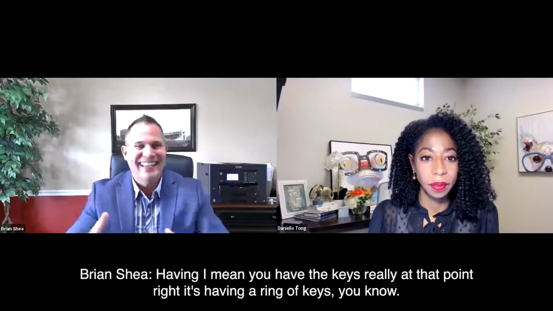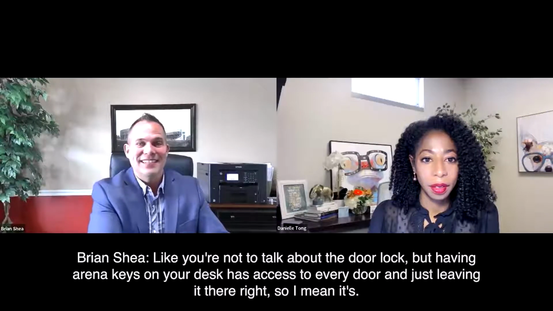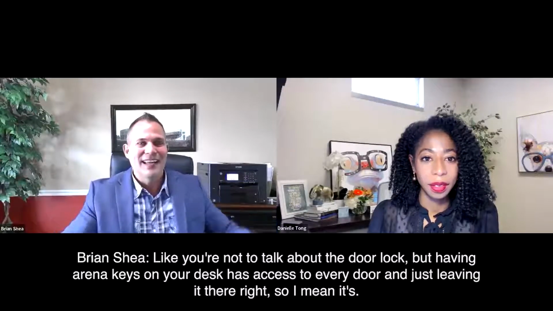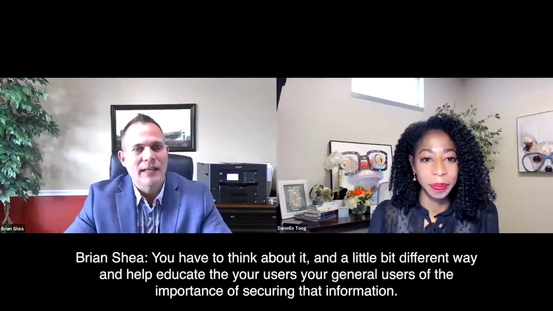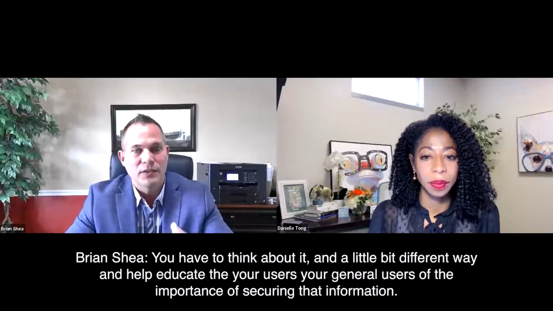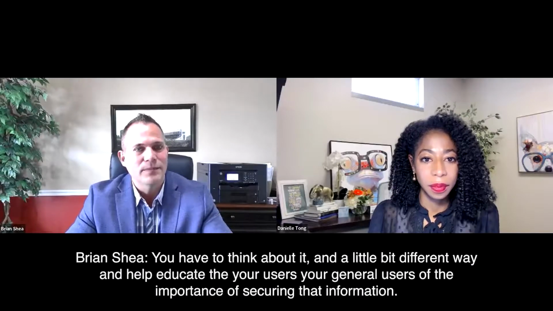It's like having a ring of keys, as I said, I talked about the door lock, but having a ring of keys on your desk that has access to every door and just leaving it there, right? So you have to think about it in a little bit different way and help educate your general users of the importance of securing that information.